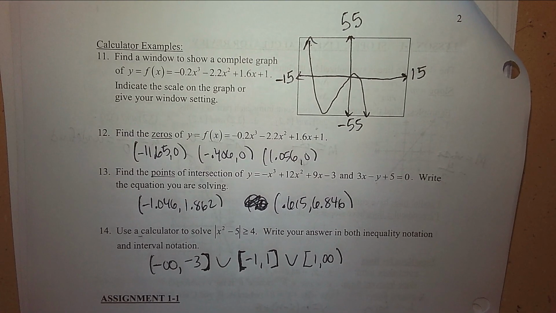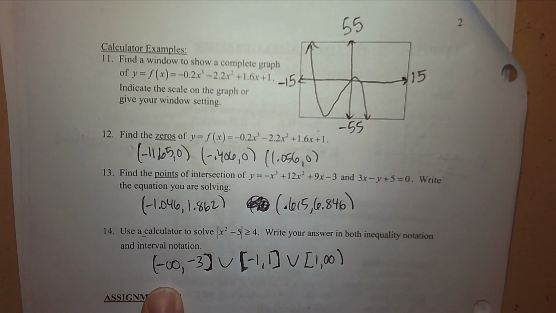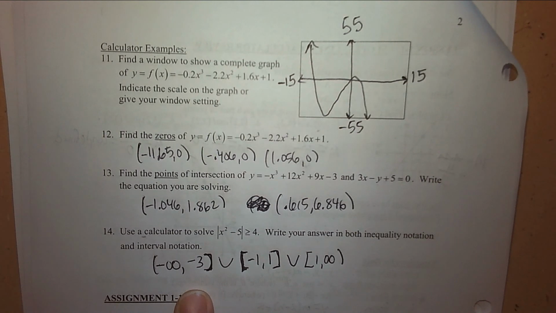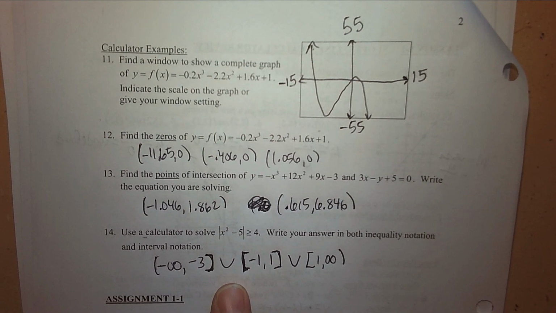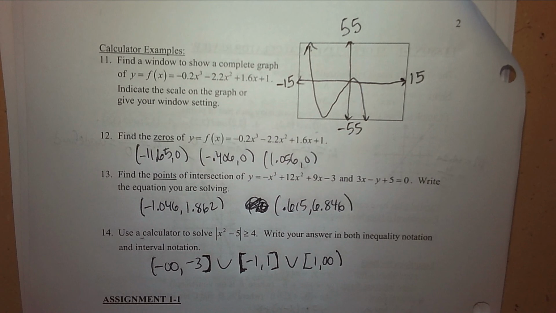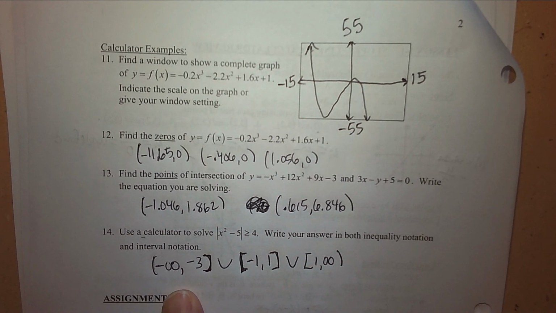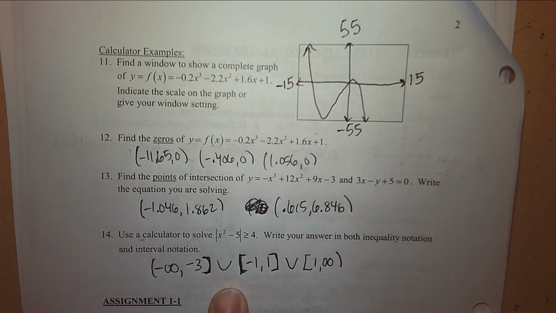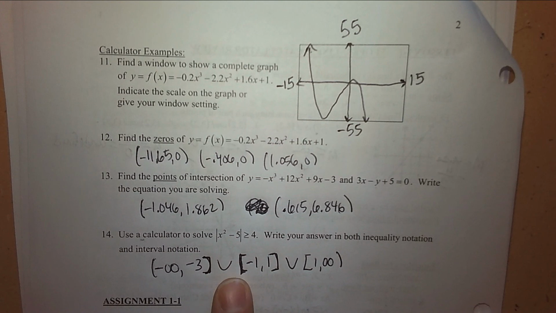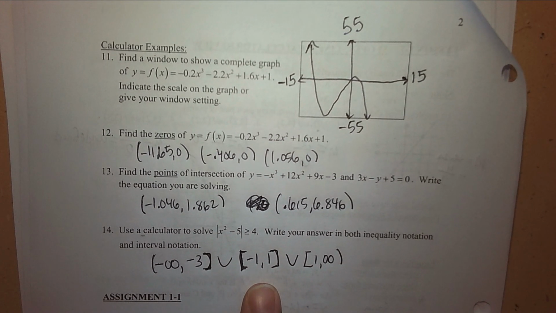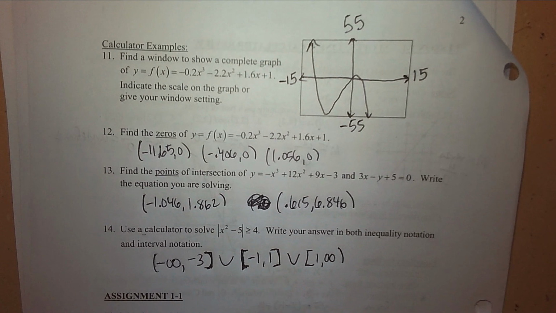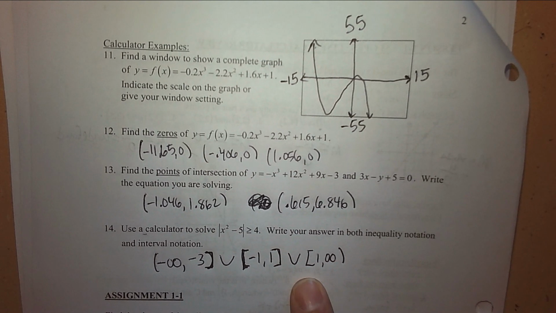And there it is. Can you see? From negative infinity to negative 3? That just means the union. That means that the answers are connected, like the word and. Negative infinity to negative 3, and. And it's like a U, meaning union. They're together. Negative 1 to positive 1, and they're included. That is the symbol U, like union. But we can use the word and there too.